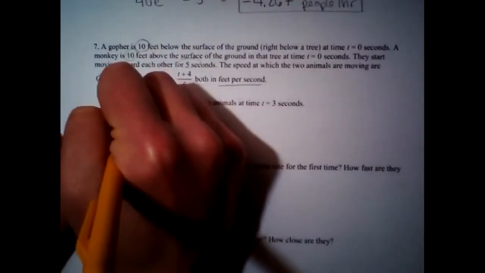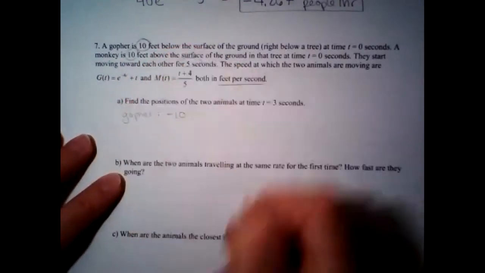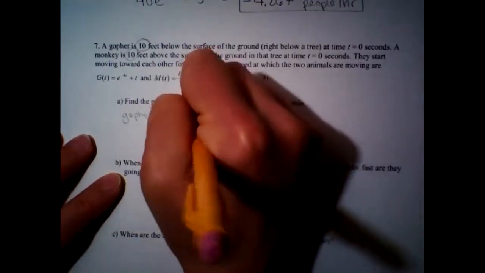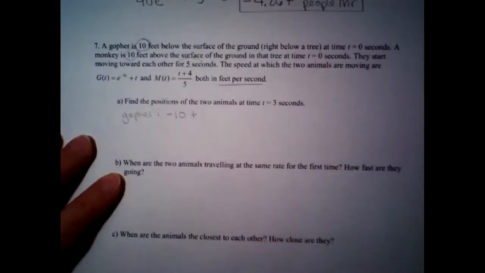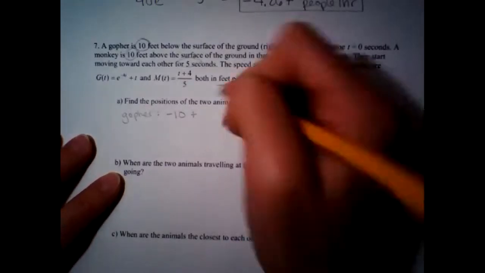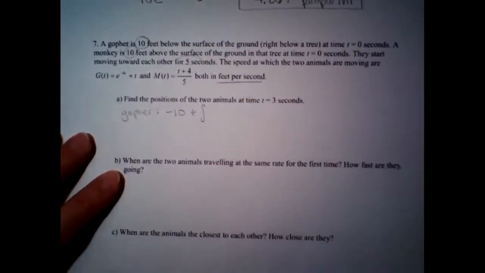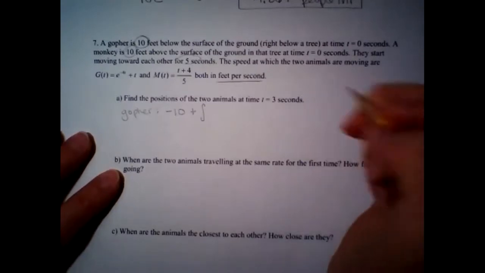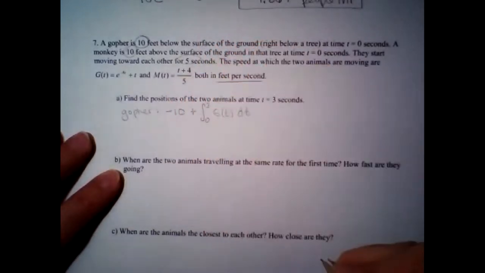So let's do the gopher first. The gopher starts at negative 10. He is 10 feet below ground, all right? He moves upwards, so plus, like he's moving towards the monkey. He's trying to burrow out of the ground. Plus, and then we want to accumulate how far he's gone. So that's going to be an integral from when to when. What are going to be our boundaries on that? Good, nice job, perfect. 0 to 3, and then that's the gopher equation.